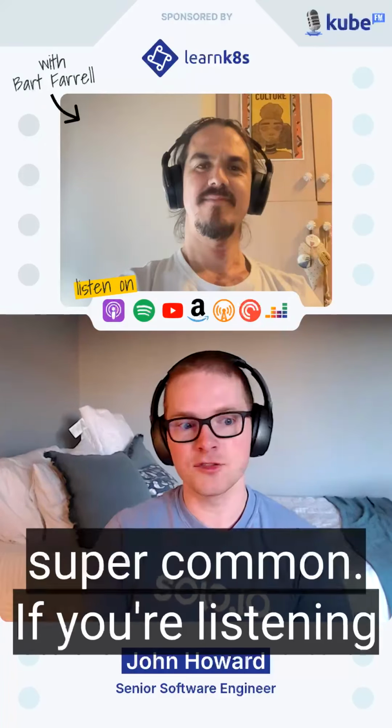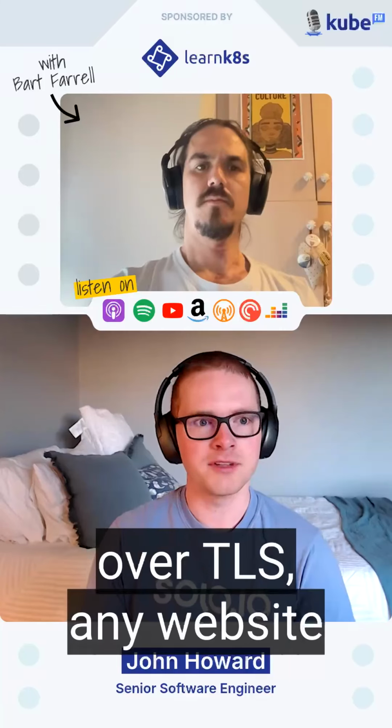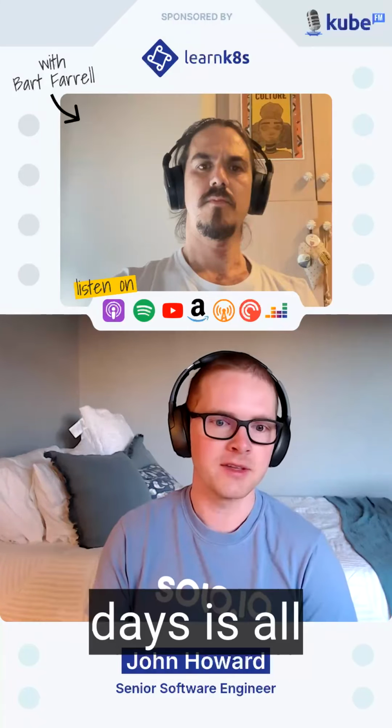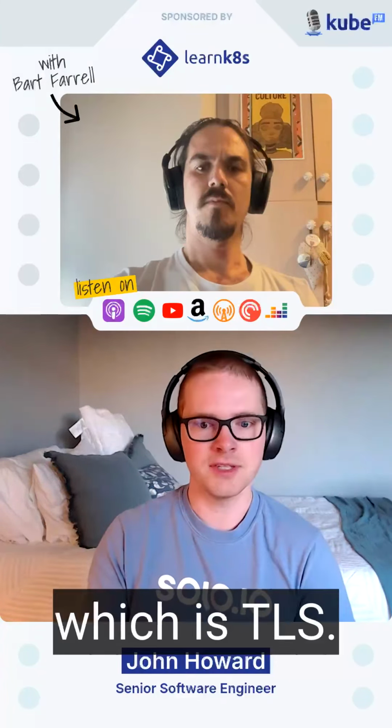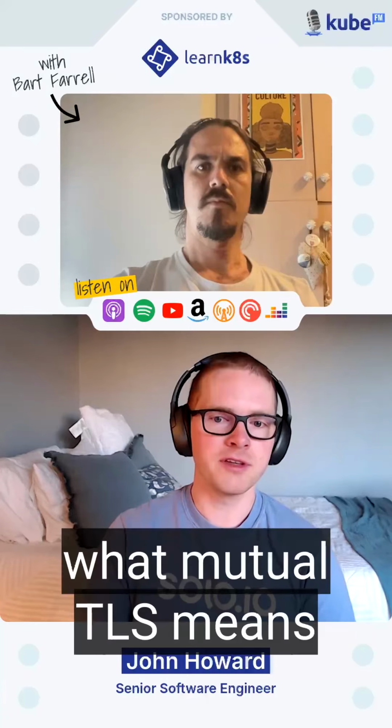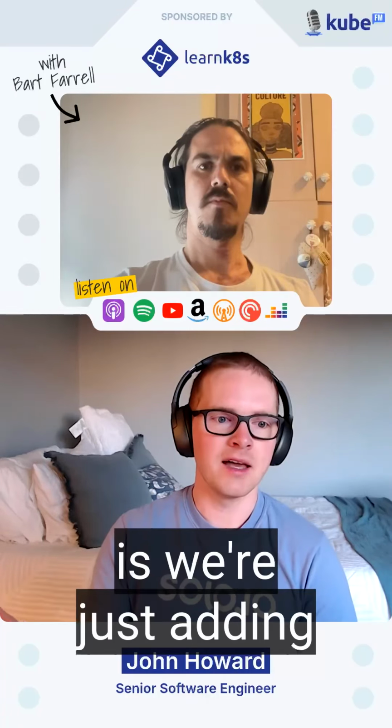transport layer security. TLS is super common. If you're listening to this, it's probably over TLS. Any website you go to these days is all over HTTPS, which is TLS. And so what mutual TLS means is we're just adding the reverse layer of authentication there.